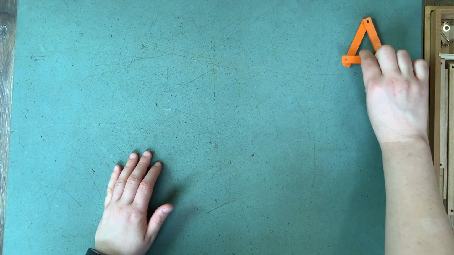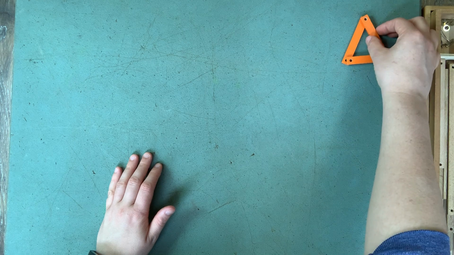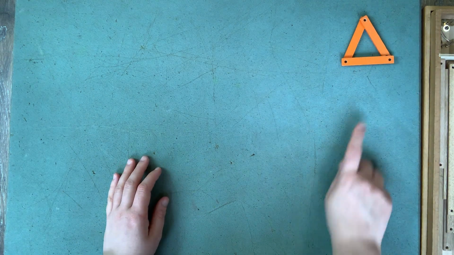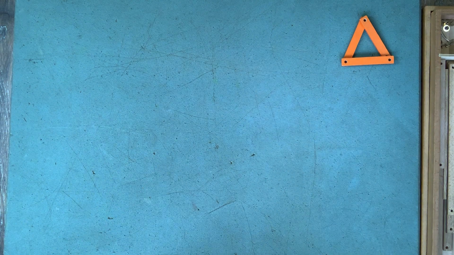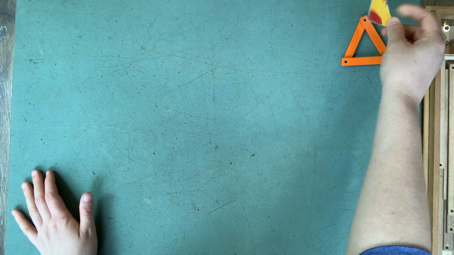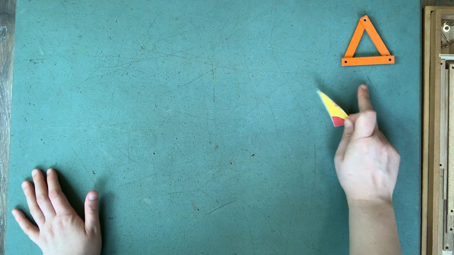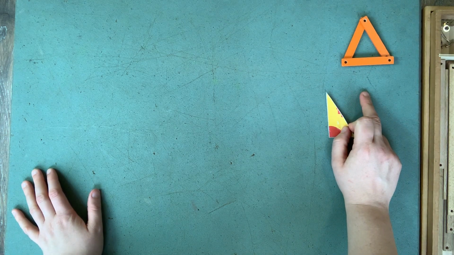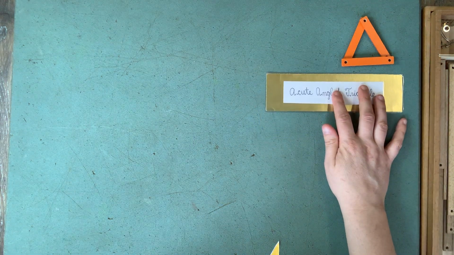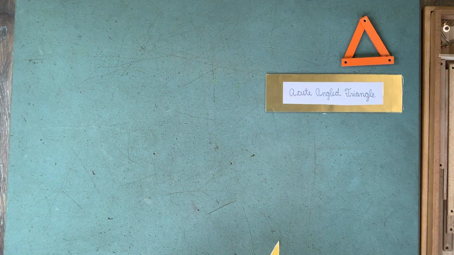This triangle, if we were to measure all of its angles with our handy dandy angle measurer, we would discover that all the angles are acute. So it must be an acute angled triangle, but also all sides are equal.